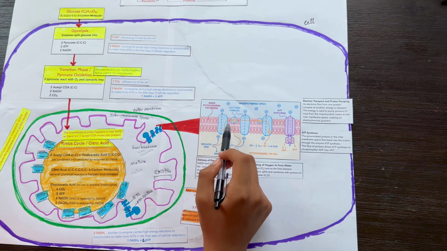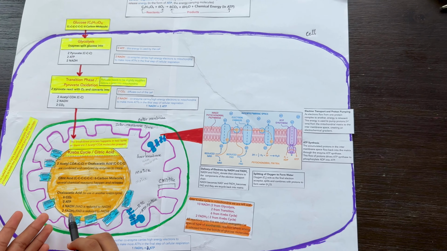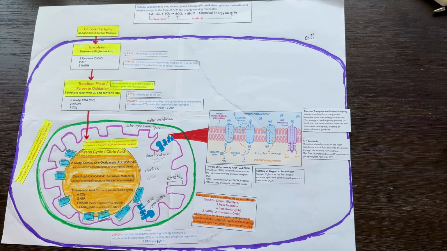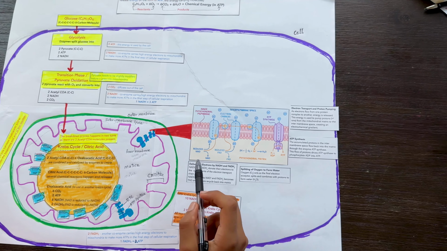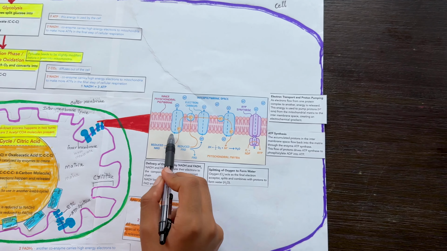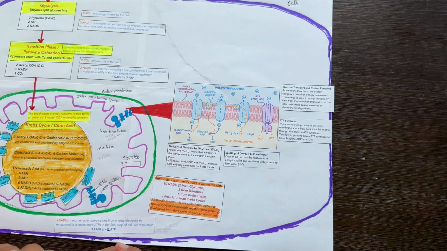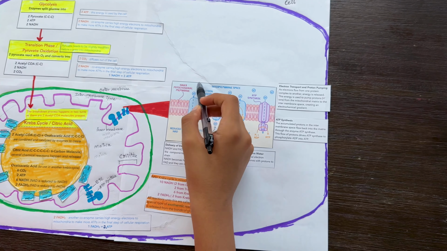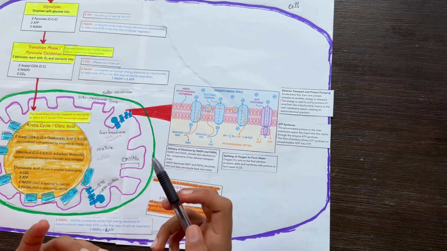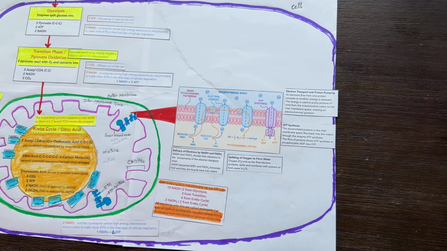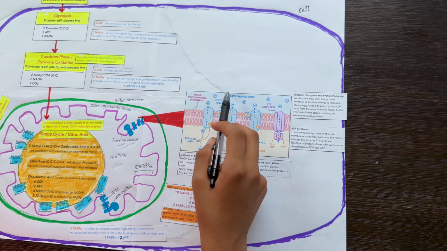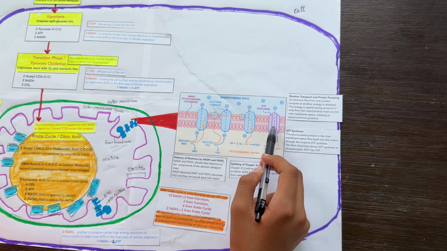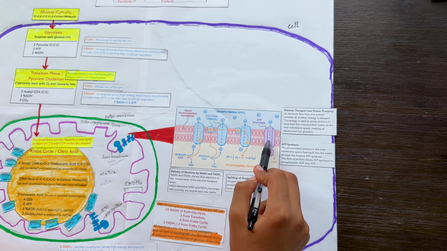Since the NADH and FADH were carrying high energy electrons this entire time, they will release these electrons into the electron carriers. And since they're high energy, they will release protons in return. These protons come together to create a proton gradient, which then enters another part called the ATP synthase.